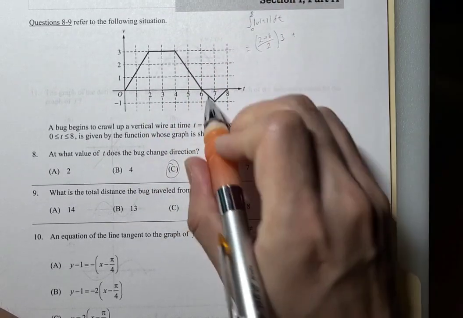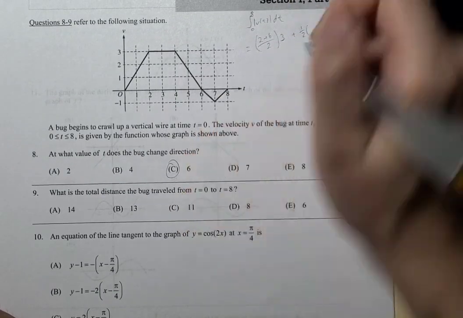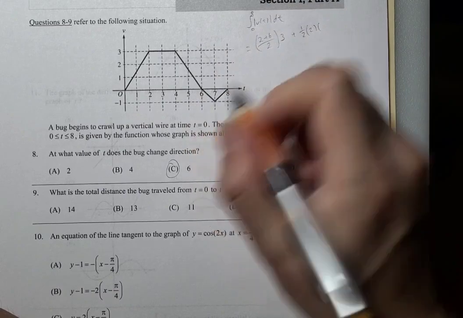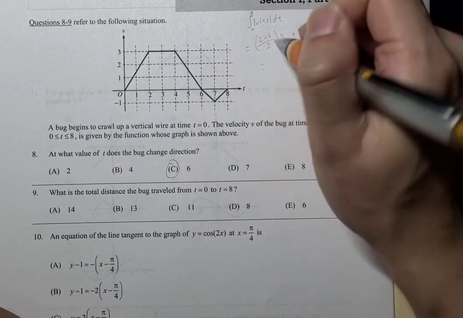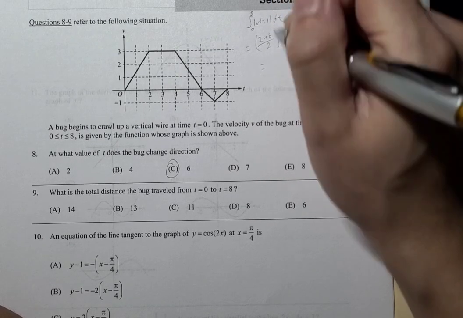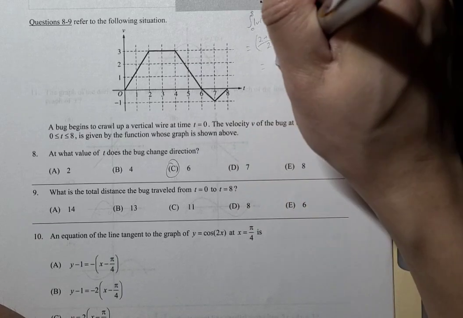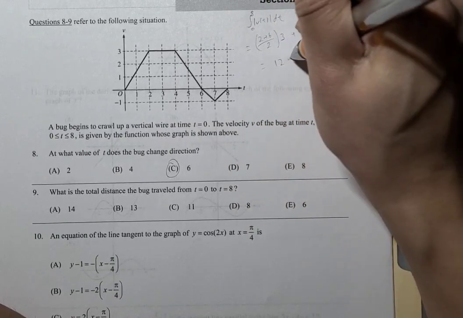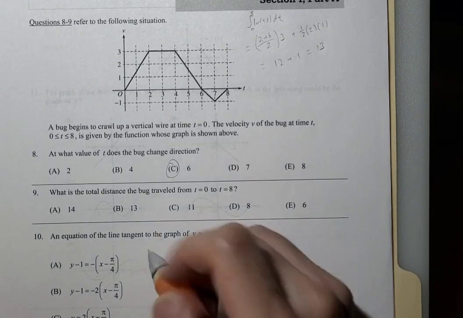Okay? And then we add the area of this triangle. That's half the base, which is 2, times the height, which is 1. Okay? So this is what? This is 8 over 2 times 3. So that would be what? That's 4 times 3. That's 12, right? This one is plus 1, so that's 13. Answer's 13.